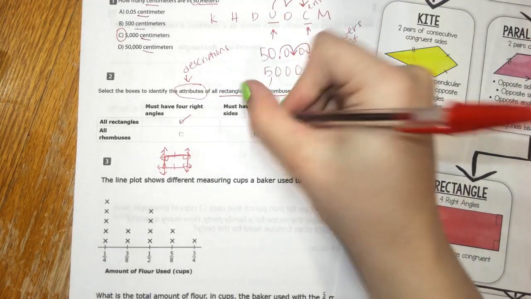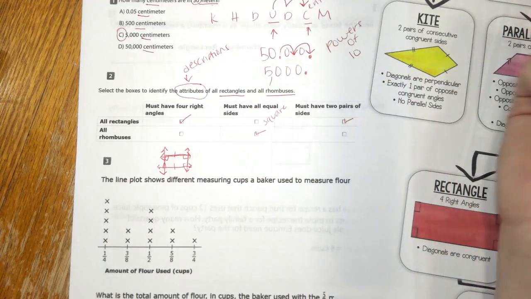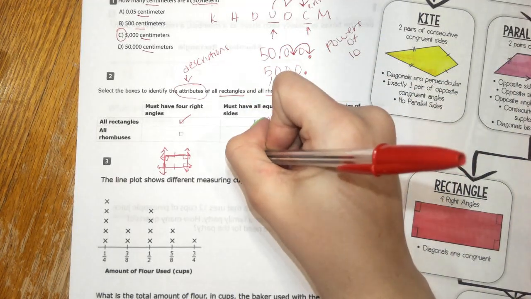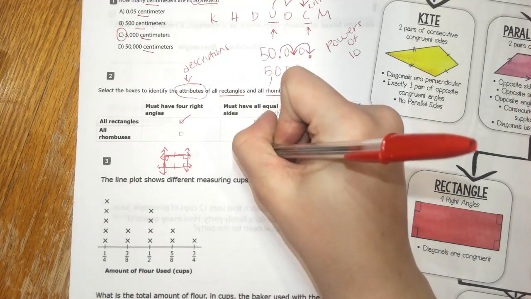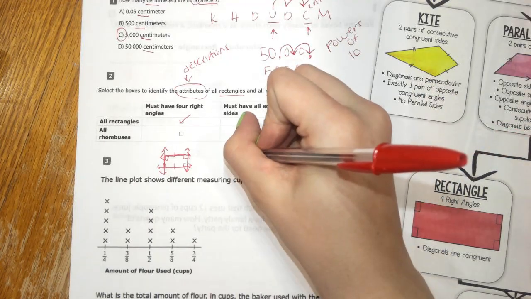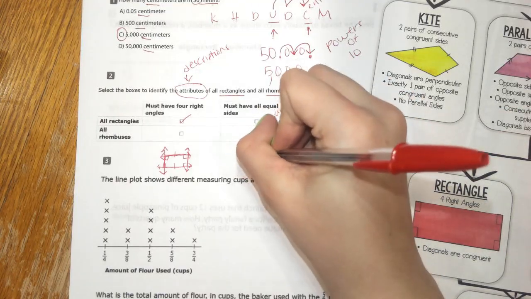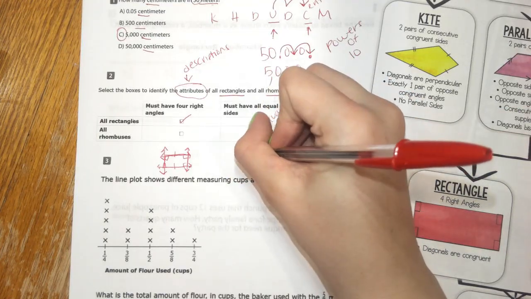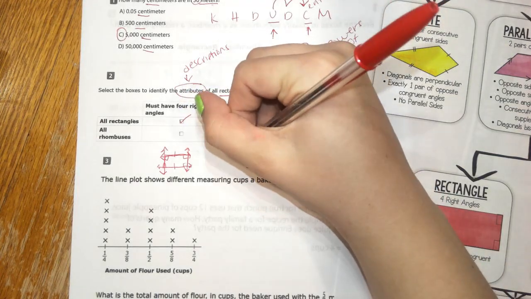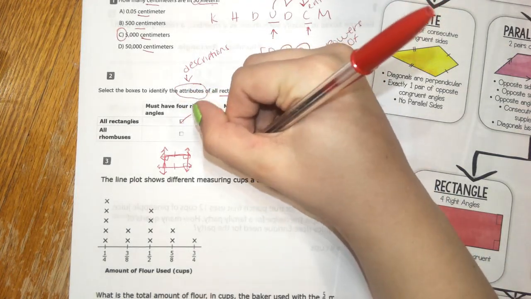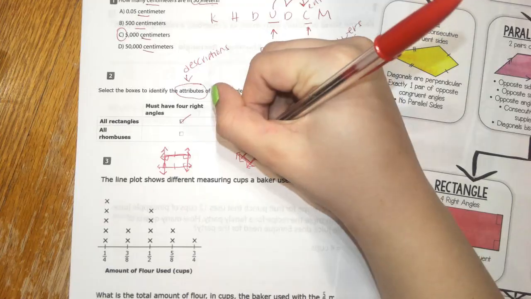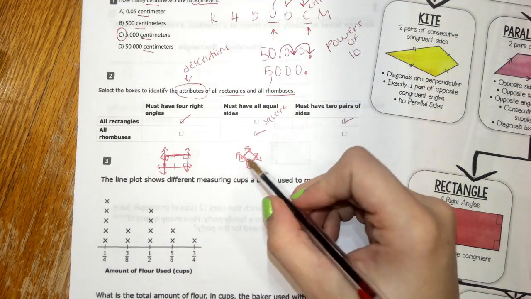Must have all equal sides? Yes, it must have all equal sides. And 2 sets of parallel sides. Well, think about it kind of like a square that's been squished. Even then, this set right here is never going to touch. They're not going to touch each other. And these ones are never going to touch each other. See? Parallel sides.